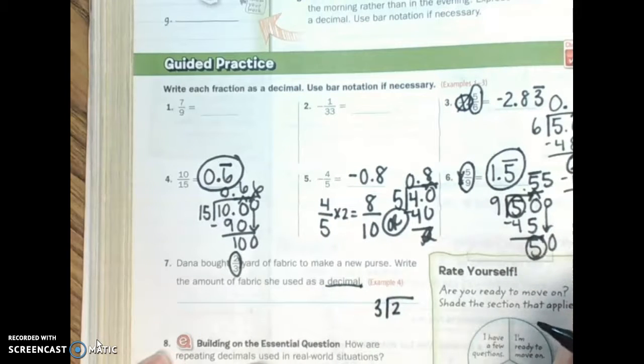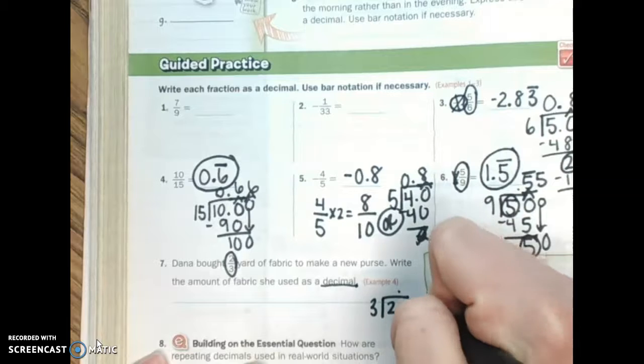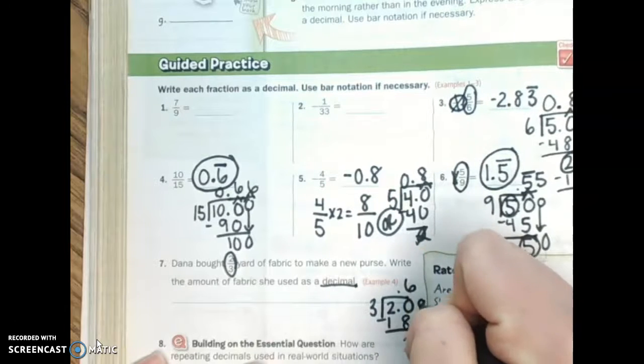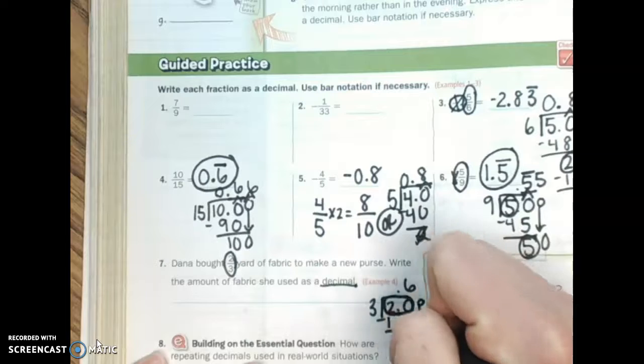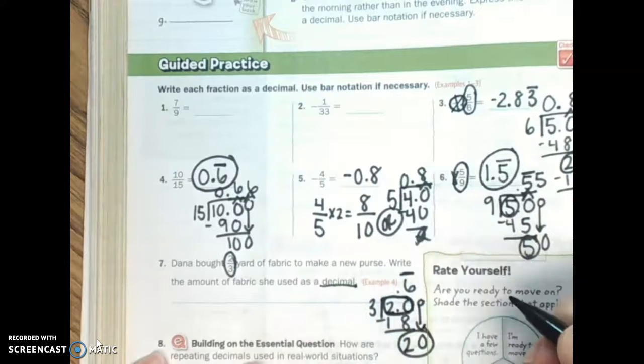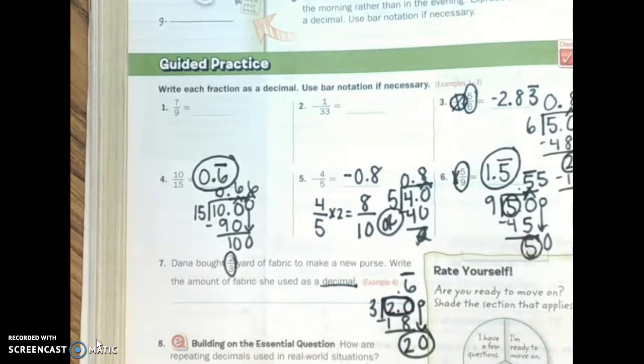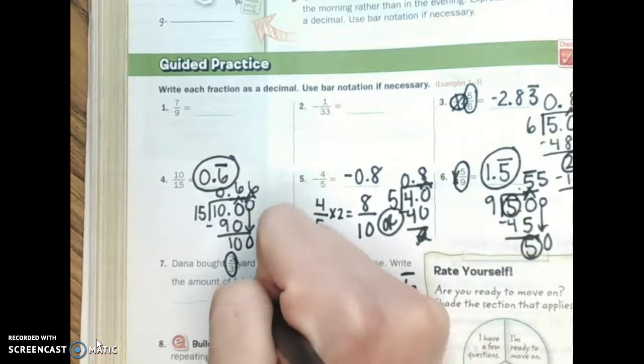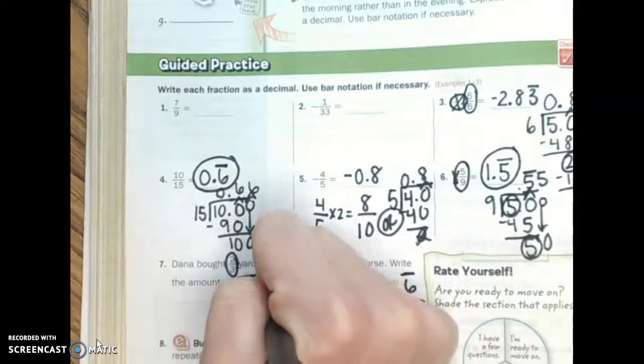3 does not go into 2, so we have to add our decimal and our 0. 3 times 6 is 18. And look, we got the same number again. So that means we're going to put a bar notation above our 6. Remember, the bar notation tells us that the 6 is going to keep repeating over and over again. So our answer is 0.6 repeating.